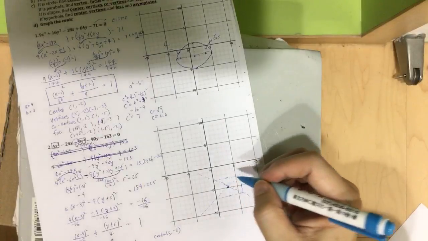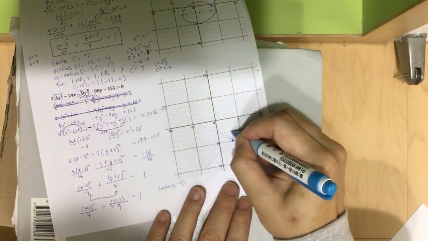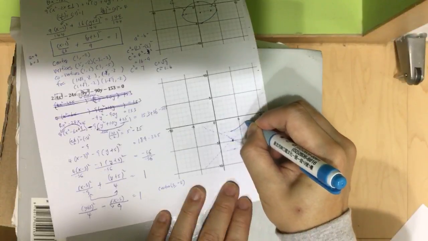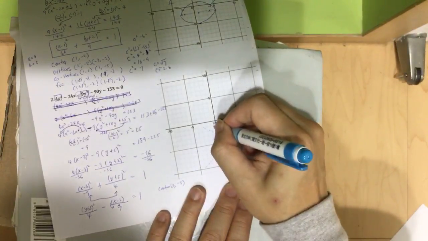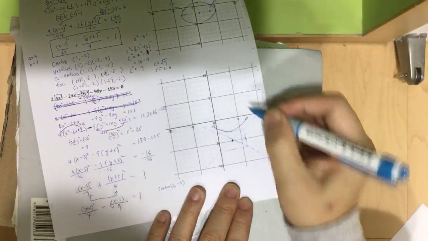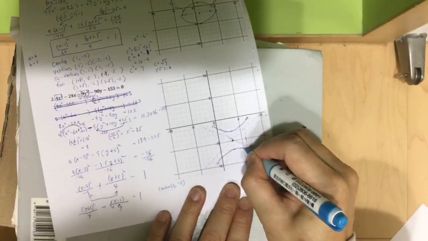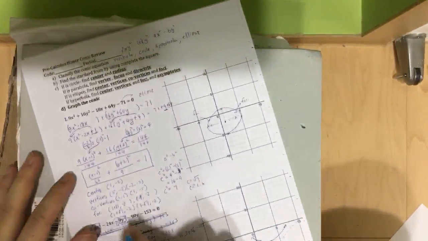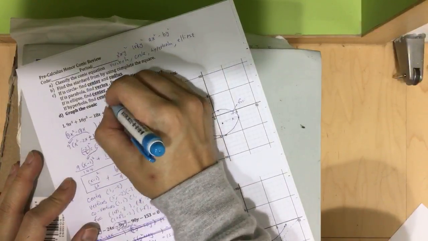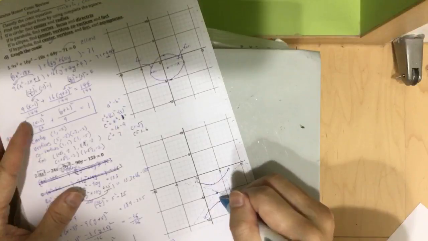Now, since it's a y direction, the hyperbola has to face this orientation, and this orientation. So what are the few things I need to tell? Center, we already did this part. Vertices, well, the vertices are those 2 points right here.